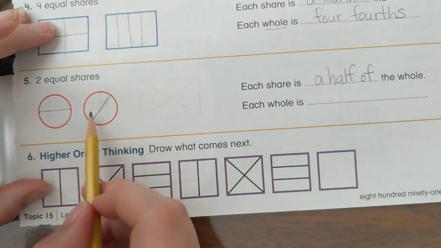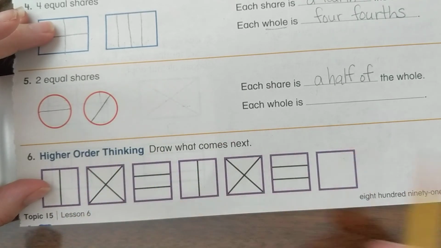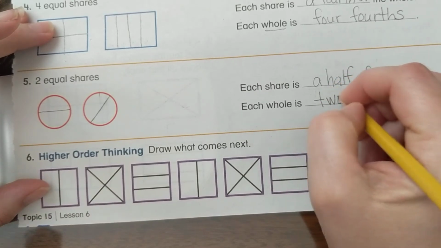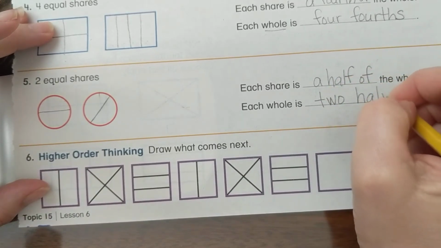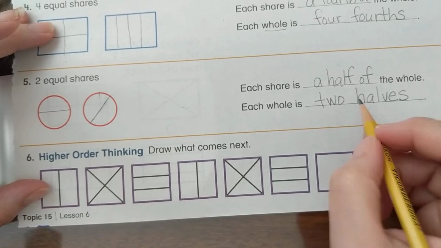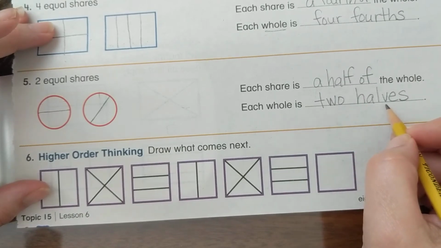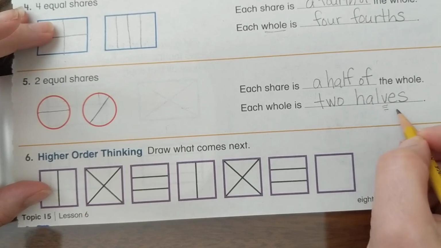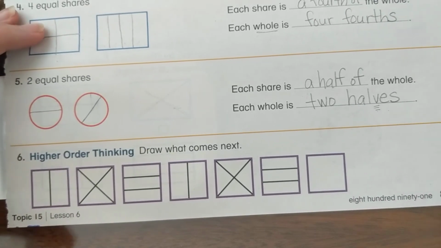Each whole, now I'm talking about both of the parts. What should go in the blank? 2 halves. And halves, the plural of half, since it ends in that F, we have to change the F to a V before we add ES.